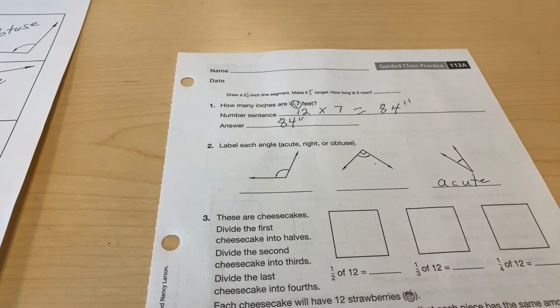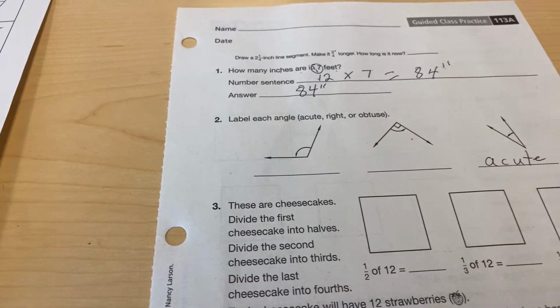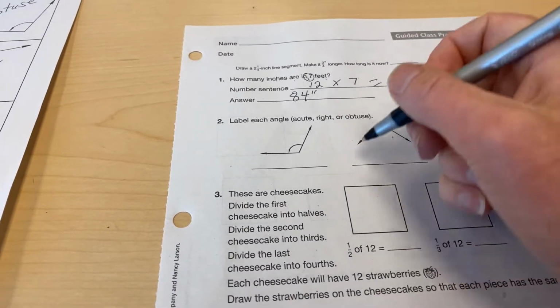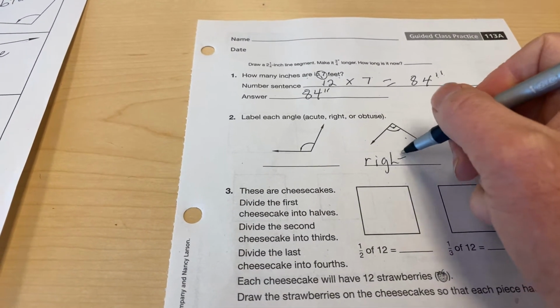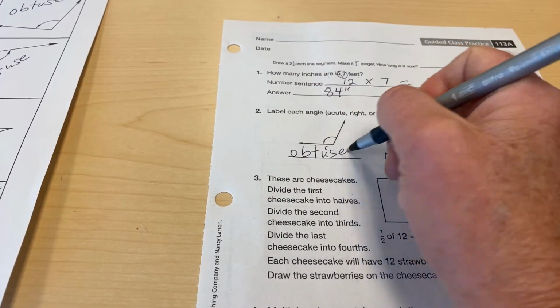This one is going to fit with the paper in the corner. Yes, that is a right angle because it has it right there. So you write right angle. This will be obviously an obtuse. It's bigger than a right angle.